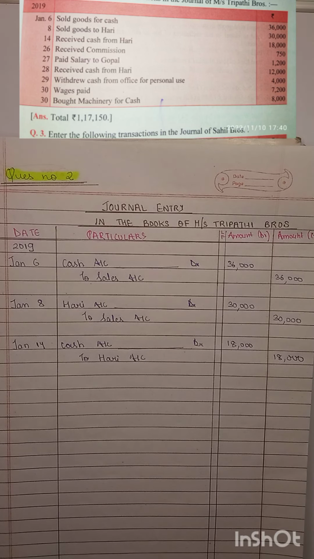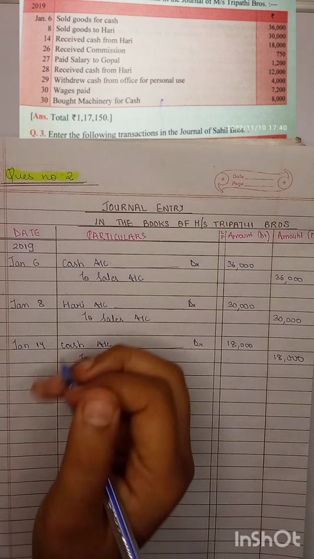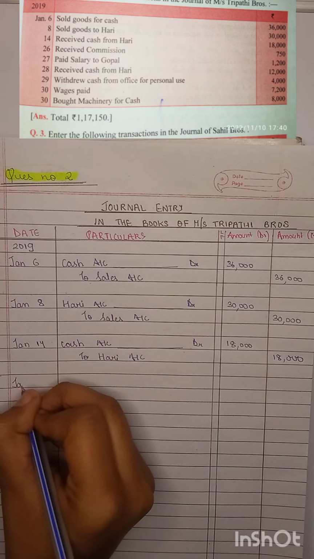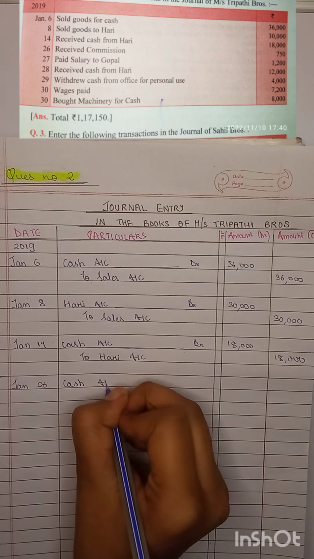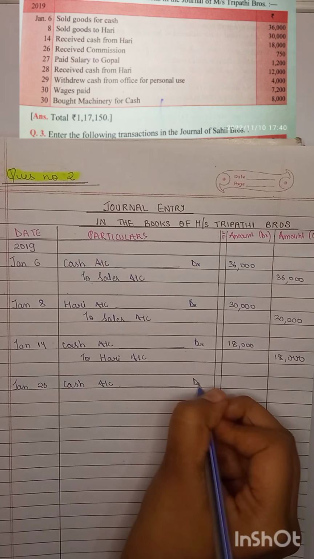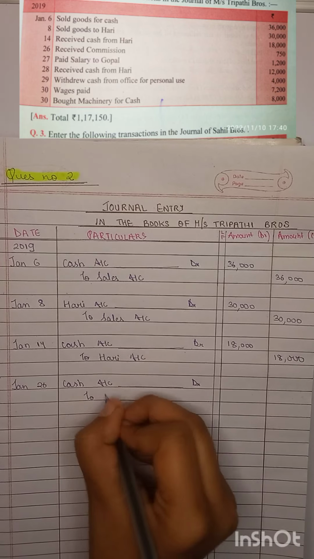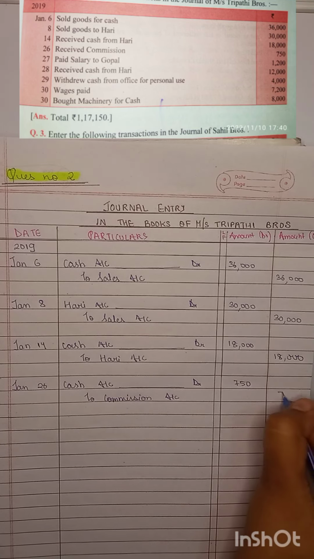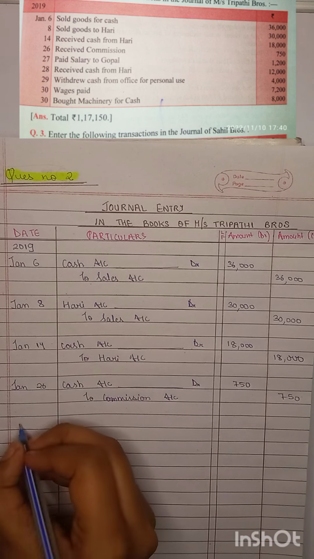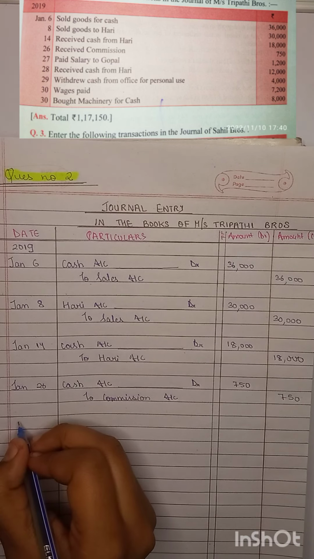So whenever we receive some income, our entry is like cash account debit to commission account for rupees 750. Next, paid salary to Gopal.